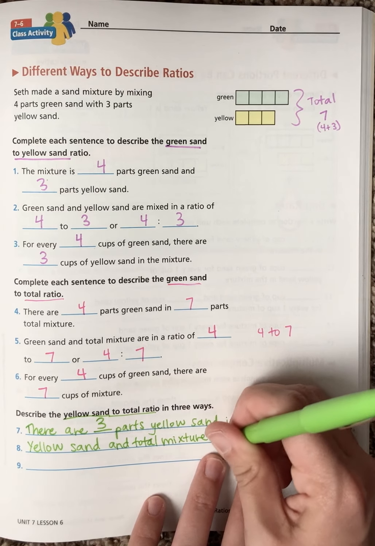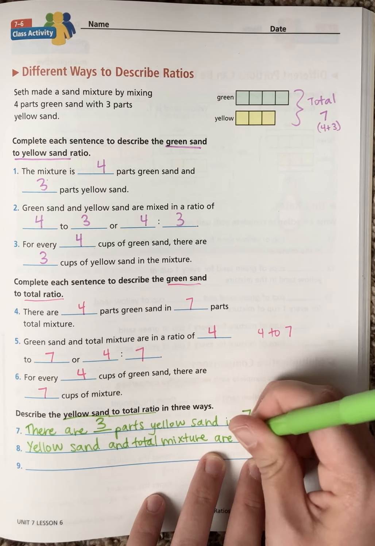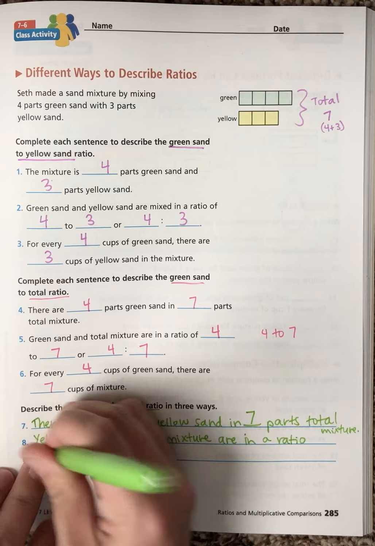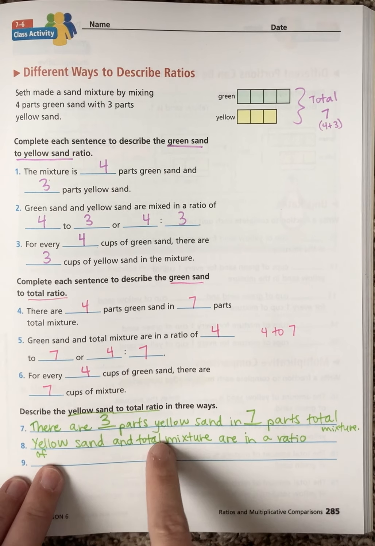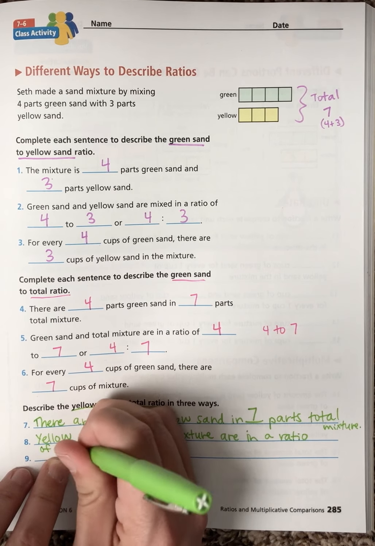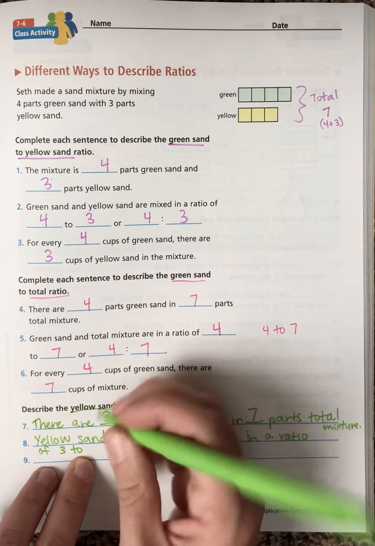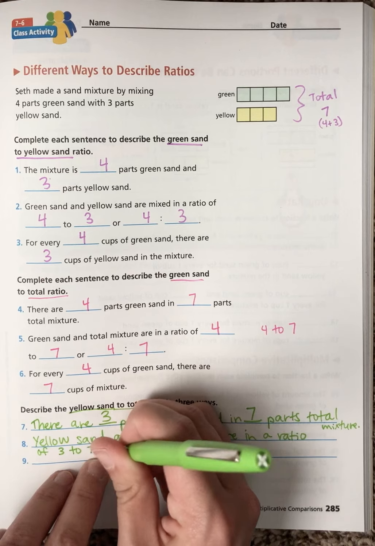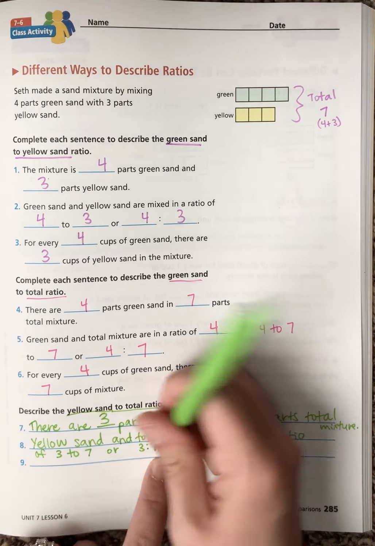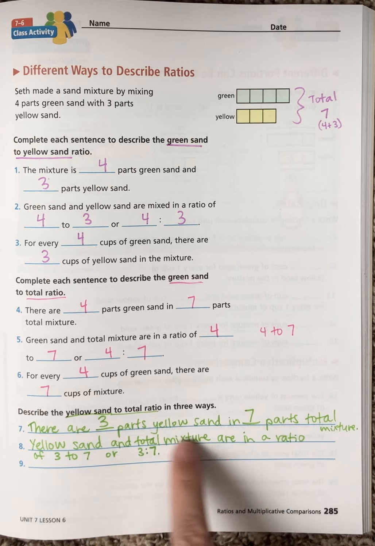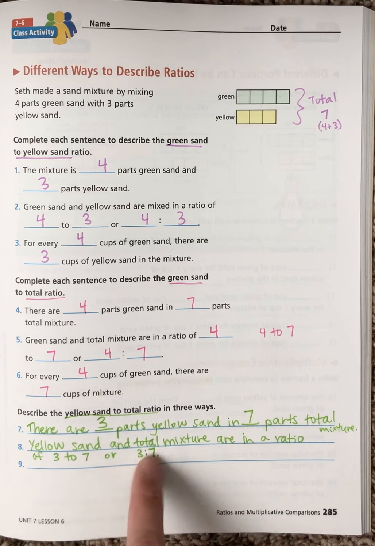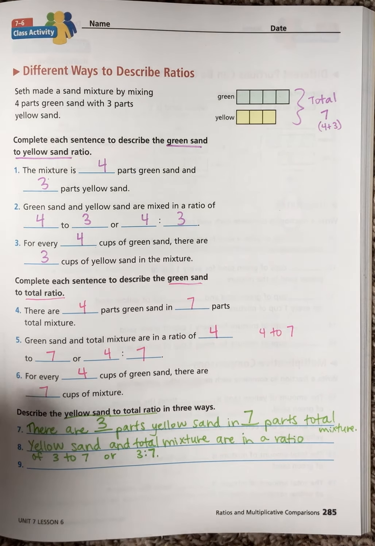Are in a ratio of yellow versus total. So it's going to be yellow, which is 3, to the total, which is 7. Or another way we can write that is 3 to 7 with the colon. So yellow sand and total mixture are in a ratio of 3 to 7, or another way to write that is 3 to 7. All right, last sentence is going to be like number 6.